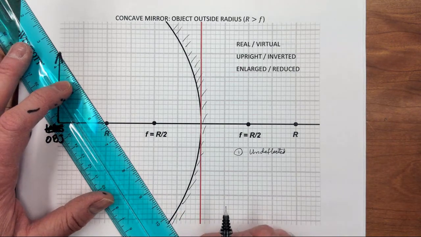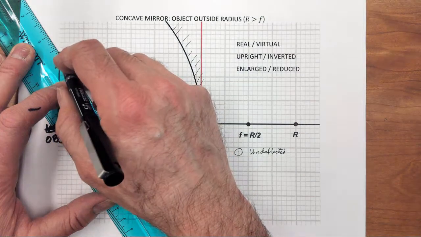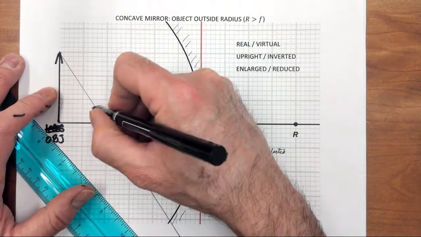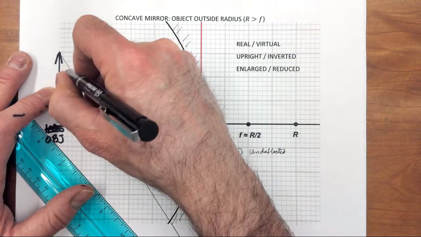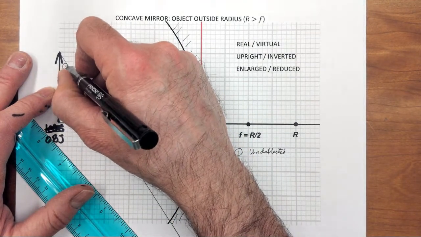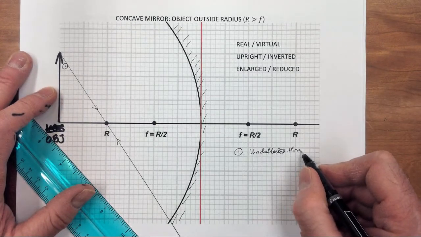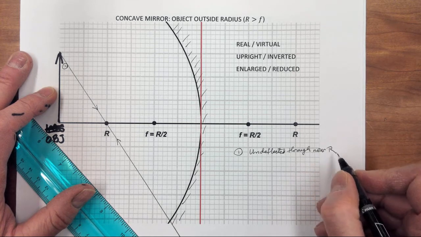So I'm going to draw a ray coming from the tip of that arrow and going through the radius. And I'm going to draw it all the way to this red vertical line which goes off the page. So here's number 1. It goes in like this. It comes back like that. So here, this is 1 there. Undeflected through the near radius of curvature.